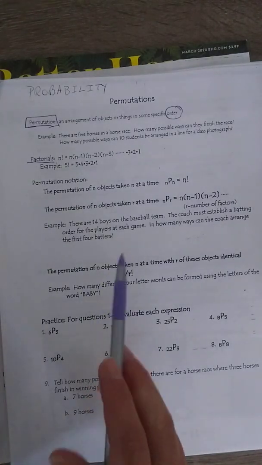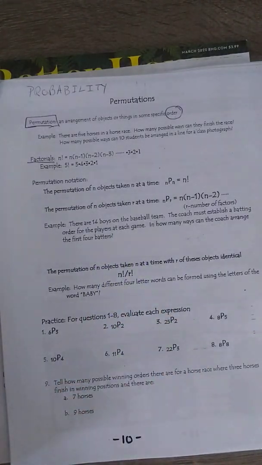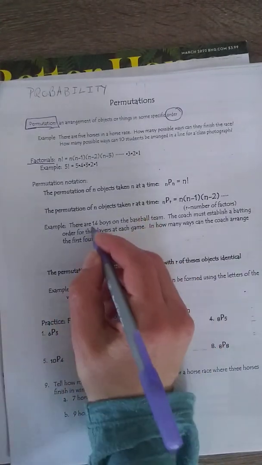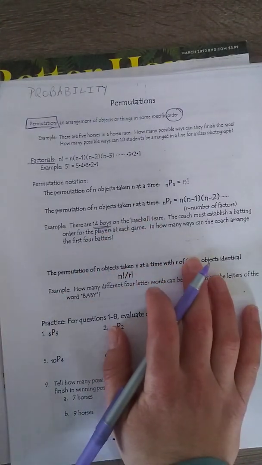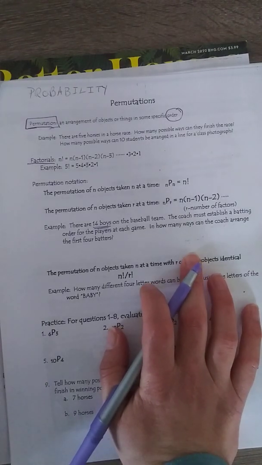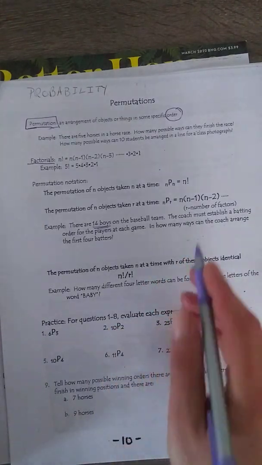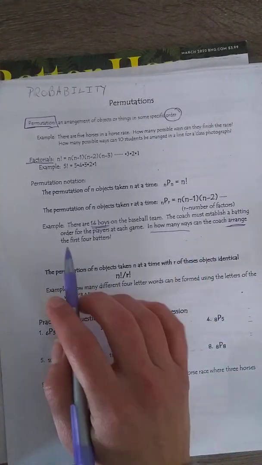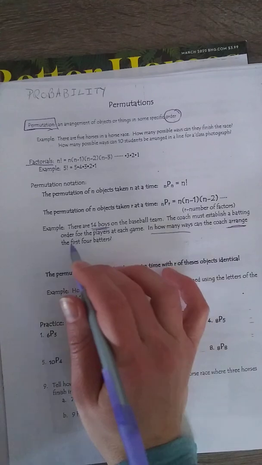So, for example, if I have 14 boys, it's important, I'll underline it, on the baseball team, the coach must establish a batting order for the players at each game. In how many ways can the coach arrange, so order matters, so it's permutation, the first 4 batters?